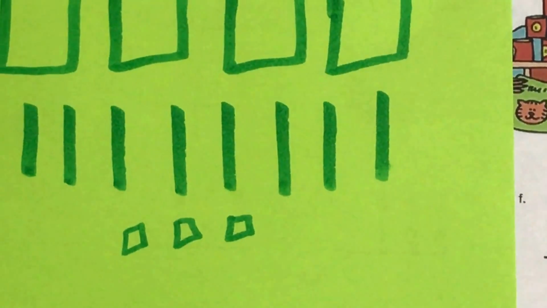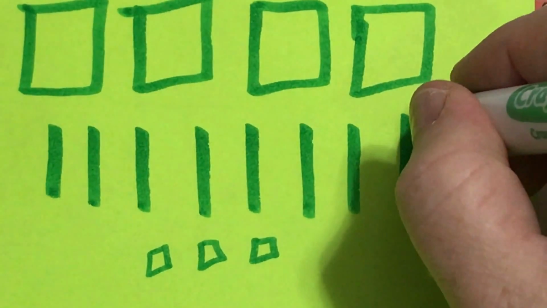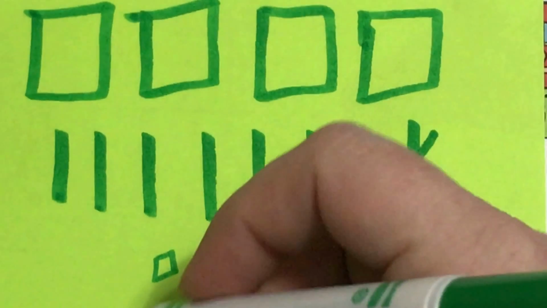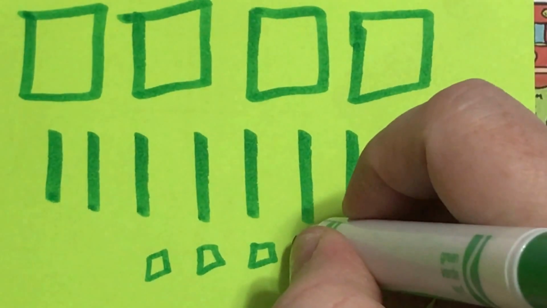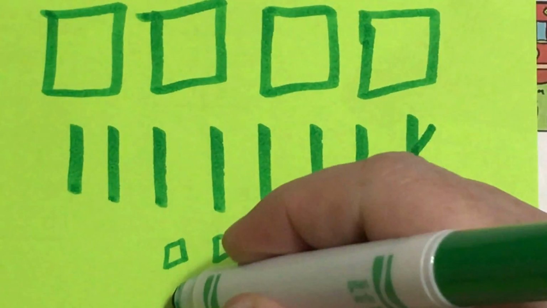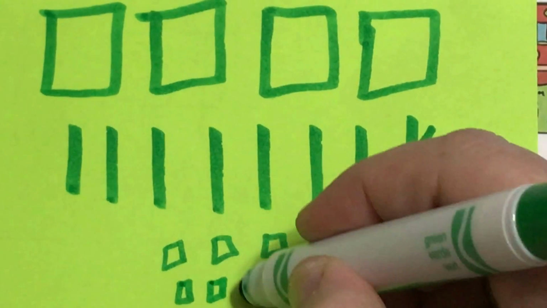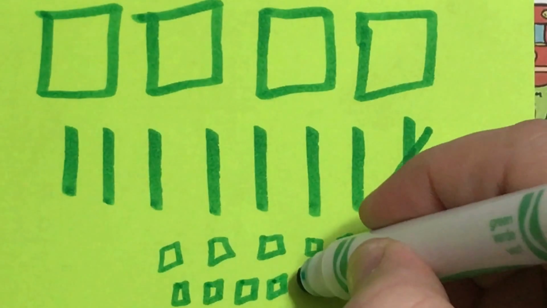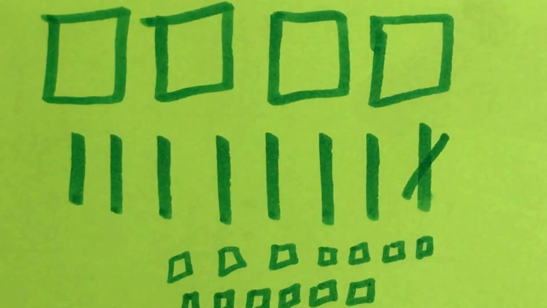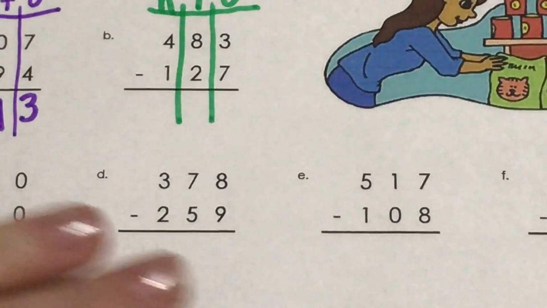The way we regroup is we take one of these groups of 10, we cross it out. It's not going to be a group of 10 anymore. Now it's going to become 10 individual units. 1, 2, 3, 4, 5, 6, 7, 8, 9, 10. Well, we already had 3 units there, so now we have a total of 13 units.